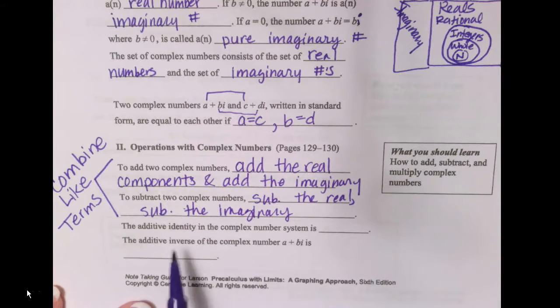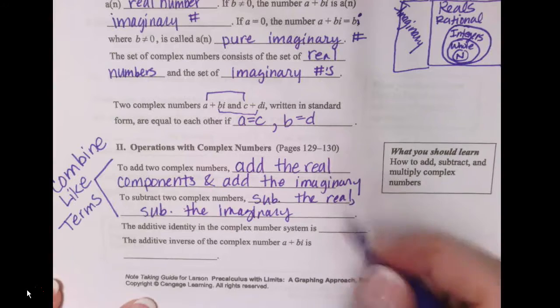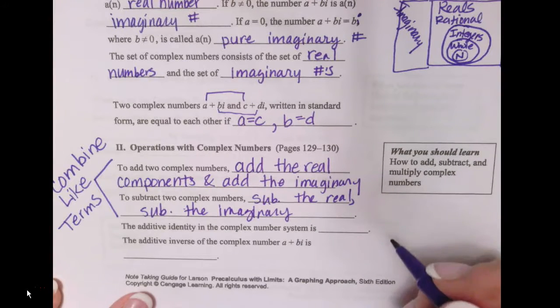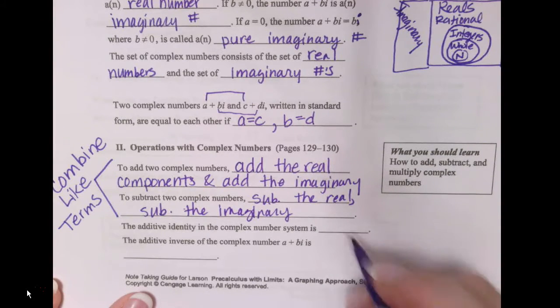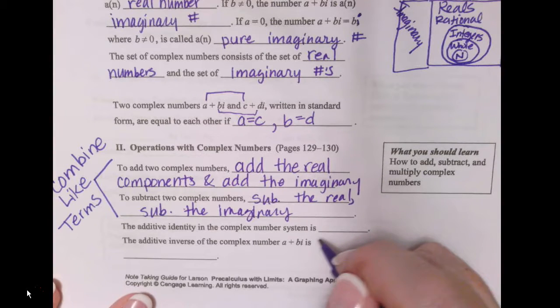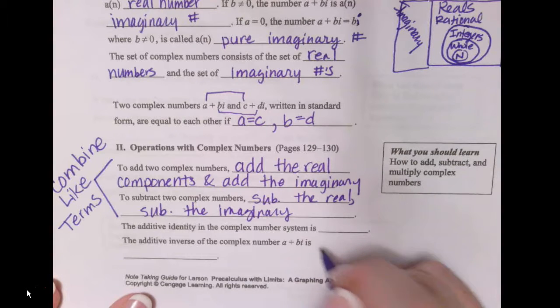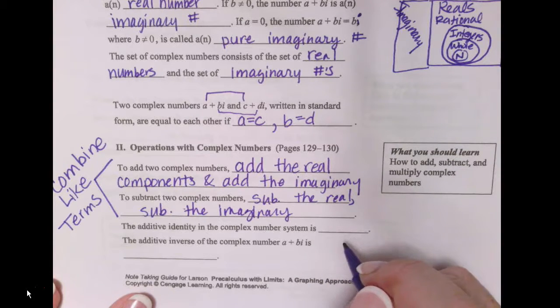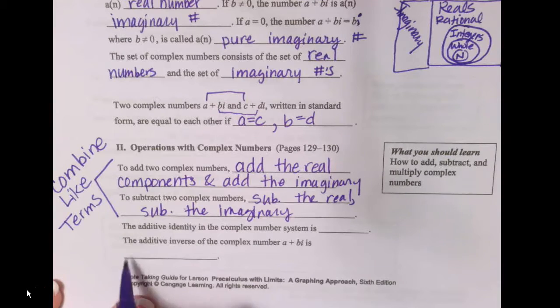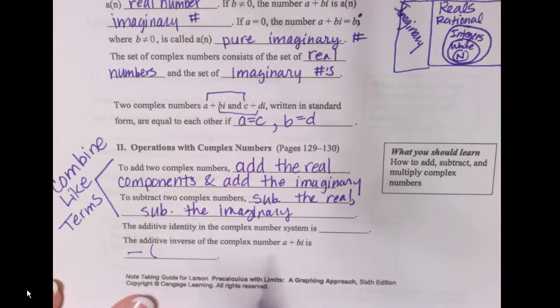The additive identity in the complex number system is... additive identity is whenever you add the opposite to something that it equals 0. So it's the same as in the real number system. This is why I hate fill in the blanks. The additive inverse is just the opposite of everything.